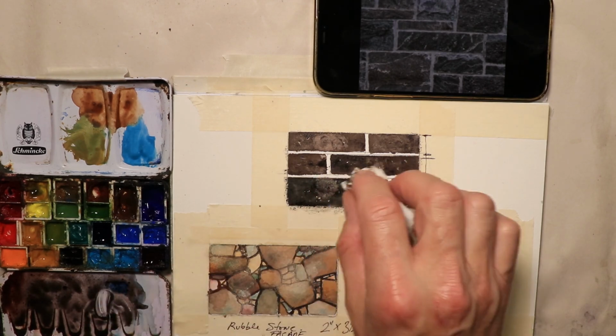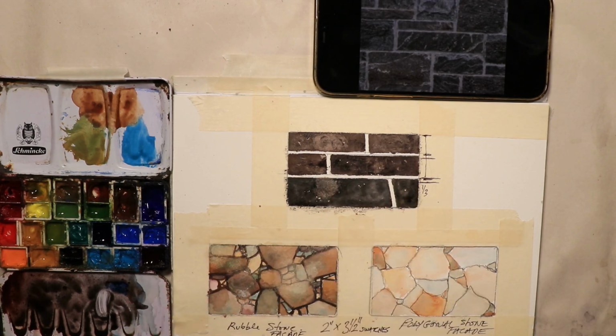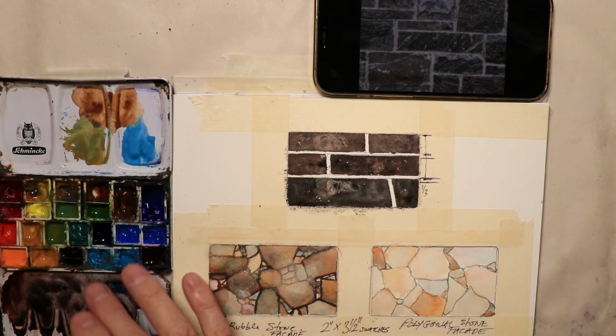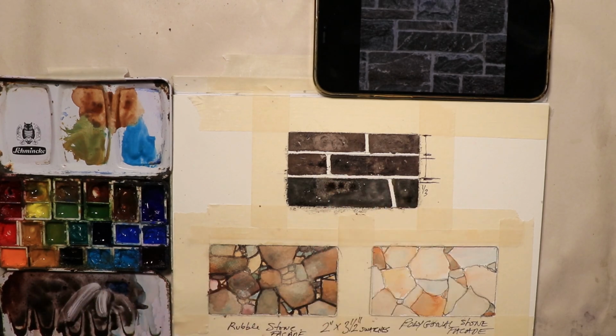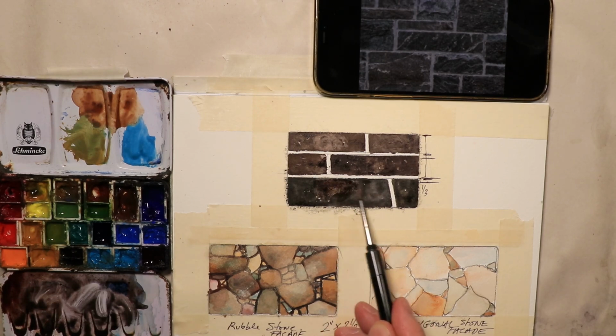If you've lifted up too much paint, you can have some fun with this and experiment with different kinds of washes and trying to get some different textures going. You can go back in and grab some paint. If it doesn't look good, you can always go over.